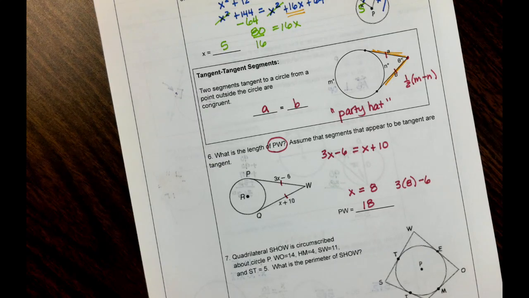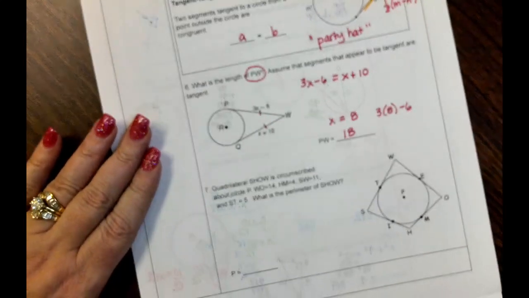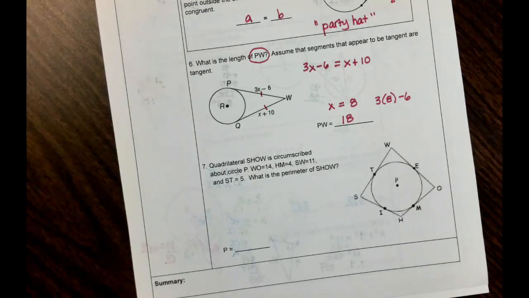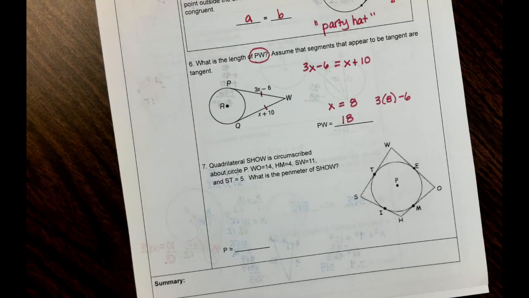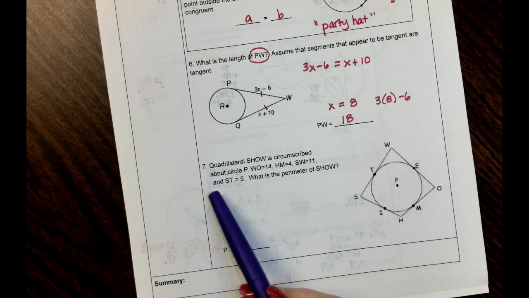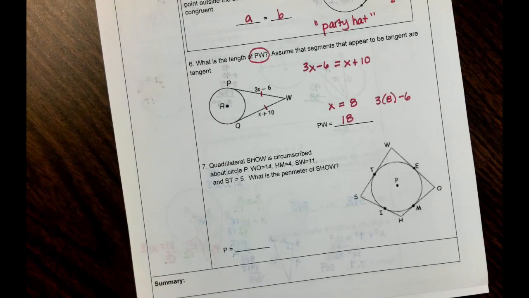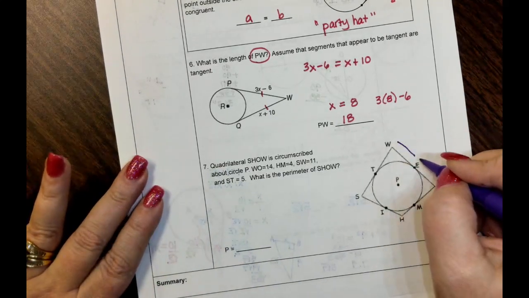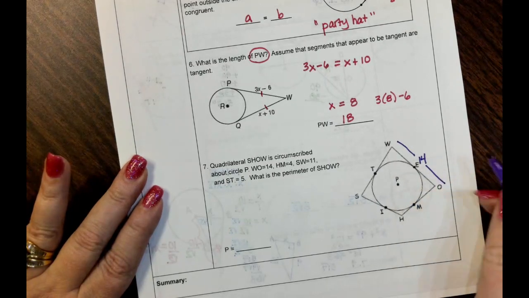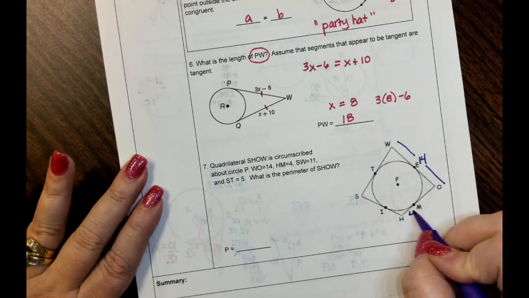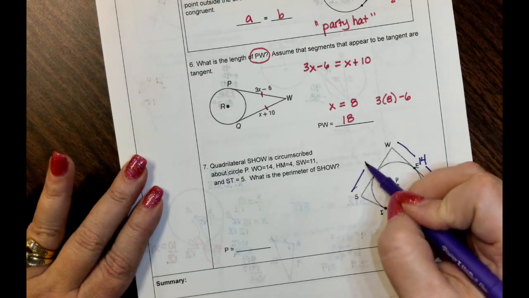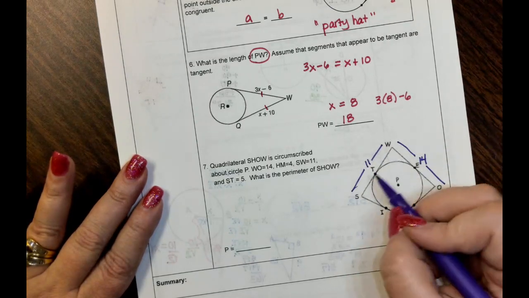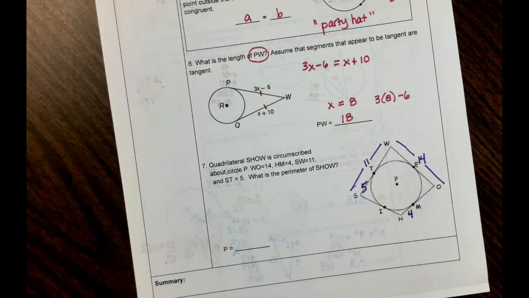Okay, last one, number 7. Quadrilateral SHOW is circumscribed, which means written around. Inscribed means written in. Circumscribed means written around circle P. WO, so this entire side, WO is 14. HM is 4. SW, this whole thing is 11. And ST is 5. So this is 4 separate party hat problems.